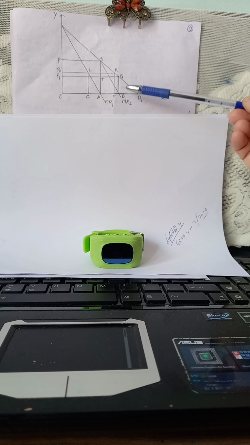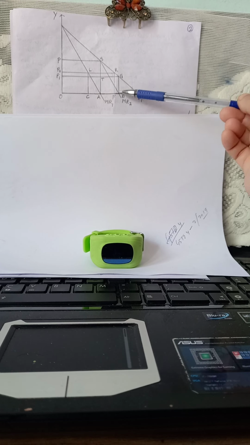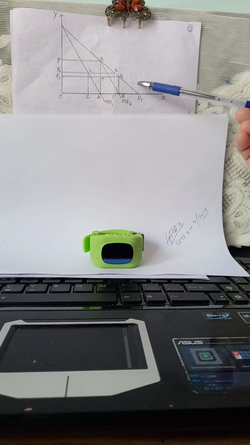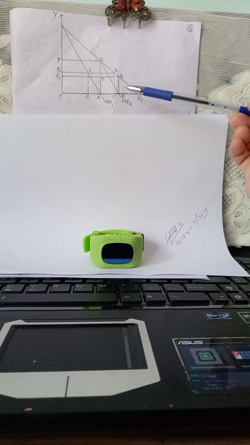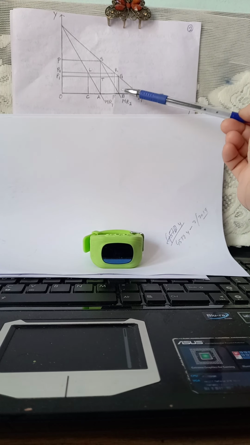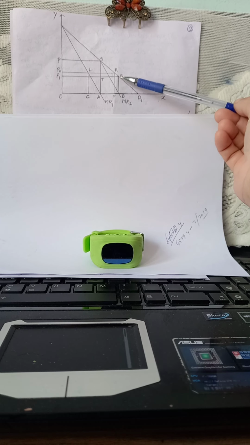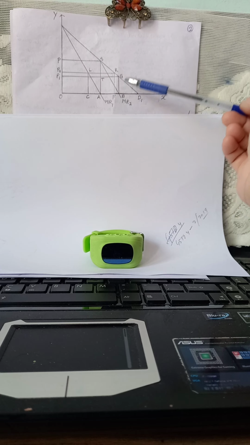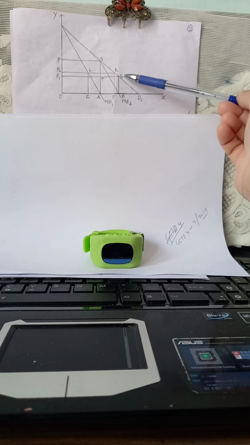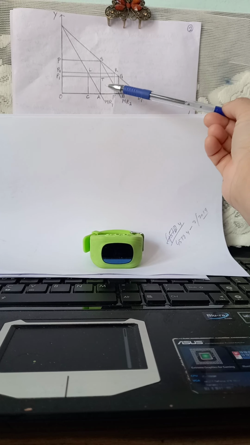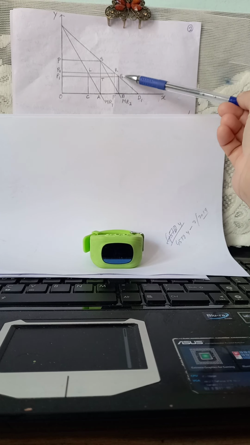And again, from this point of equality, that means from point B, we extend a line upwards towards the demand curve, which means this producer B is producing AB as output and charging BG as its price. And as such, on producing this much output and charging this much price, he enjoyed a profit equivalent to ABGT.